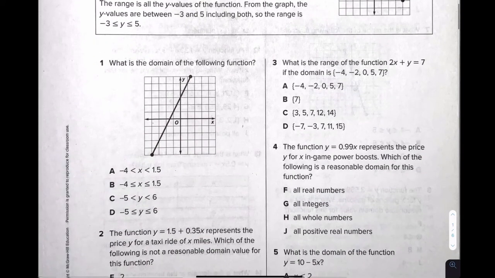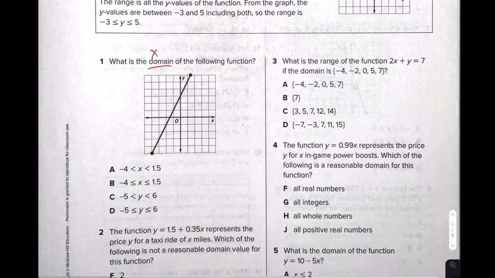So if you're given a graph, you need to find the domain of the function. The domain are just the x's on the line, and it's all of the x's. That means that we find that the x's start at -4. The x's are going to end at 1.5. So we want our x's, not the y's, to be between -4 and 1.5. And we see that there's a closed dot, so we will include those numbers.